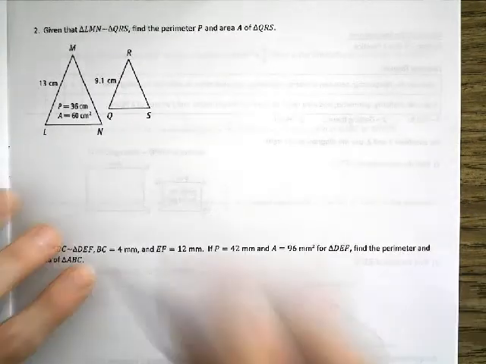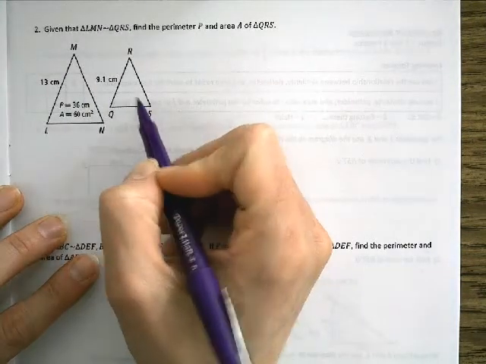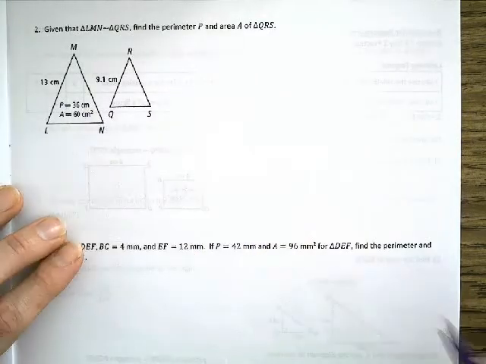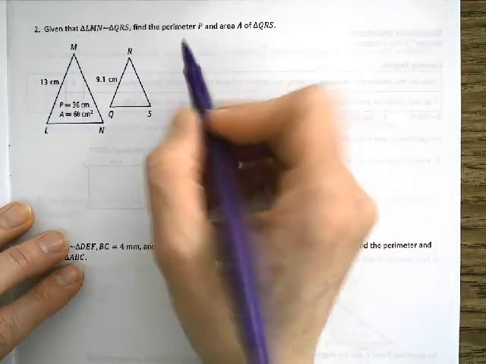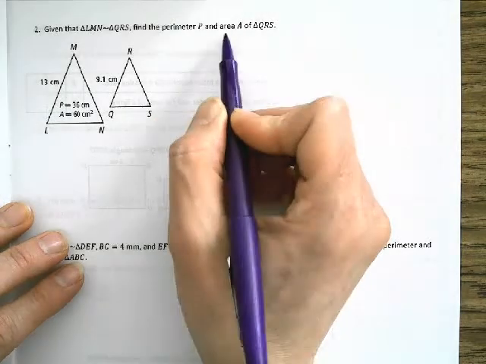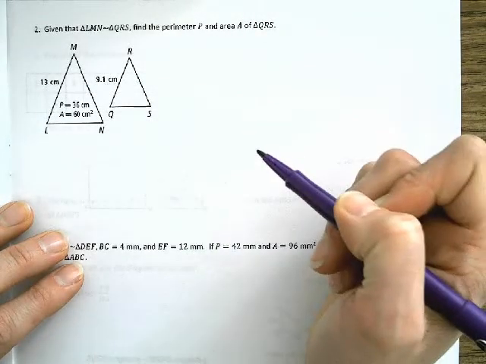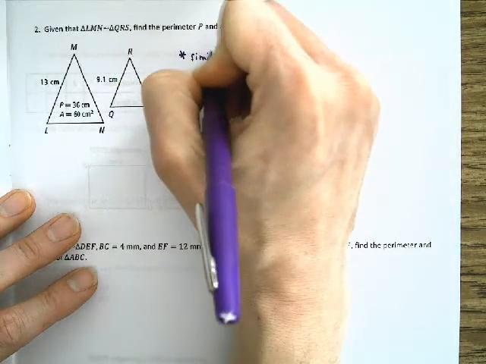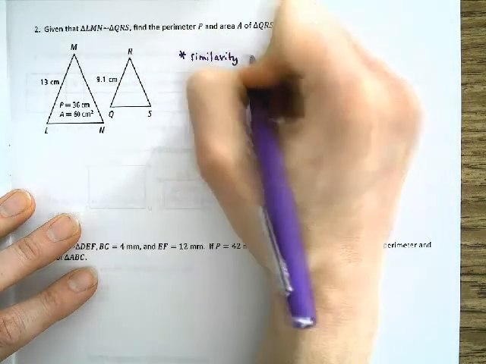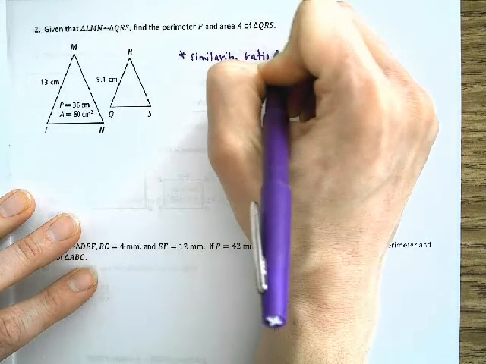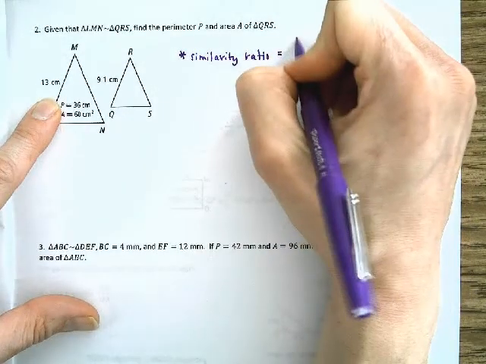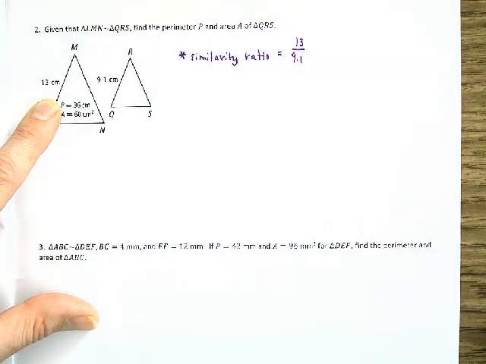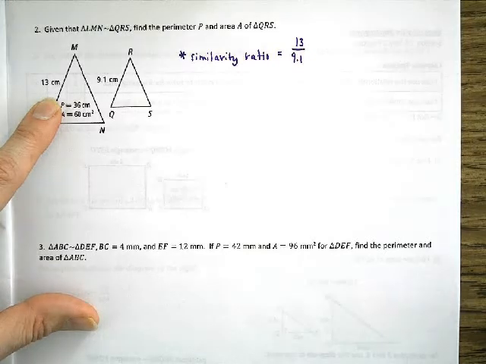Okay, so same idea here. I have two similar triangles. I'm given a pair of sides on each, and then for one triangle, I know the perimeter and the area. And again, my job is to find the perimeter and the area for the unknown triangle. So again, I'm going to start with my similarity ratio. In this case, I have the ratio of 13 to 9.1. It's kind of an odd-looking ratio, but I'm just going to leave it as it is.